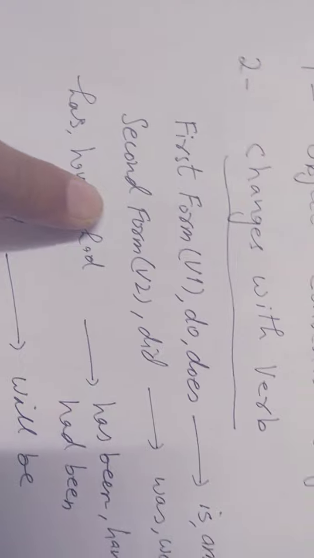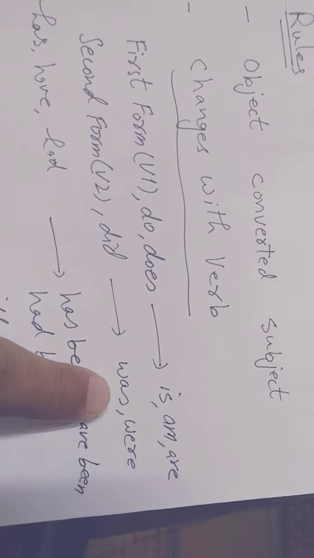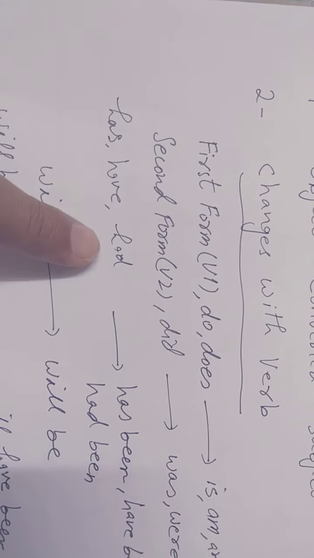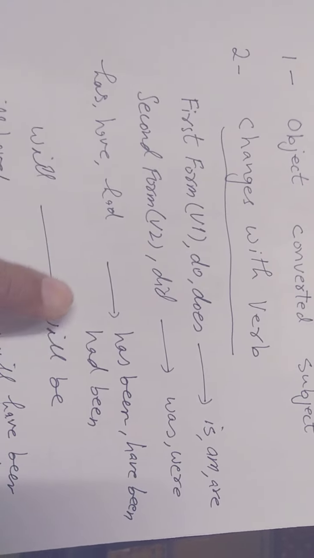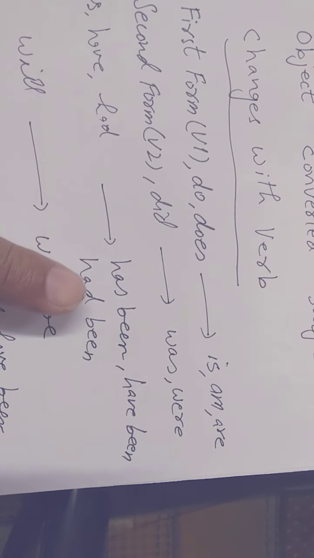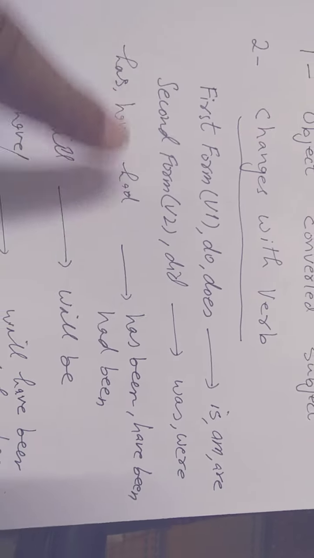If there is the second form of the verb or did, you have to write was and were. If there is has, have, or had, you have to change into has been, have been, or had been. You have to simply add been with these 3.